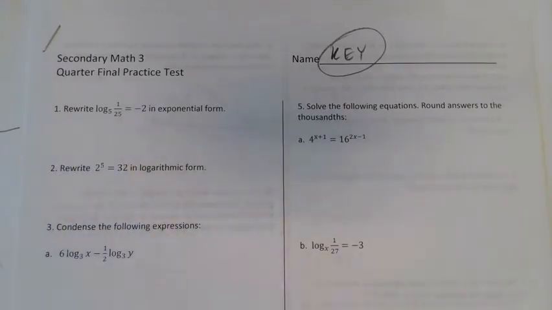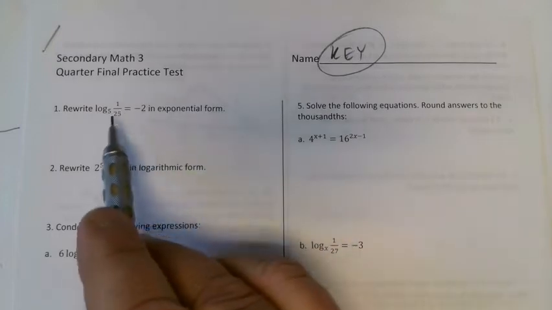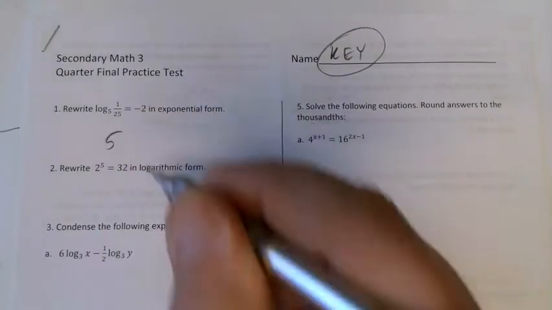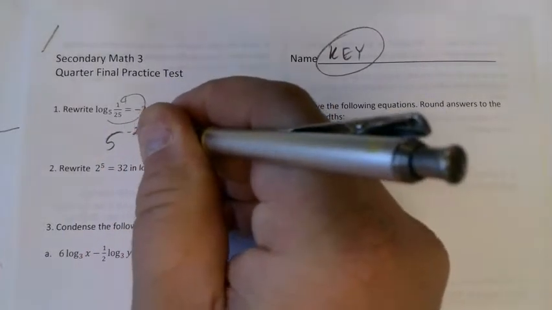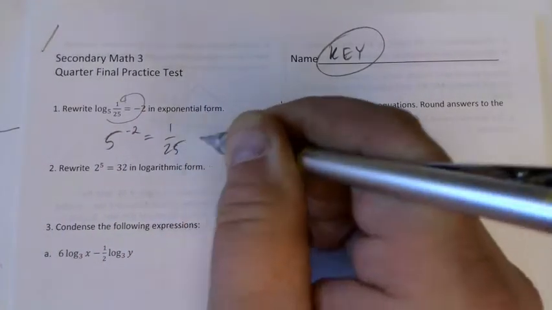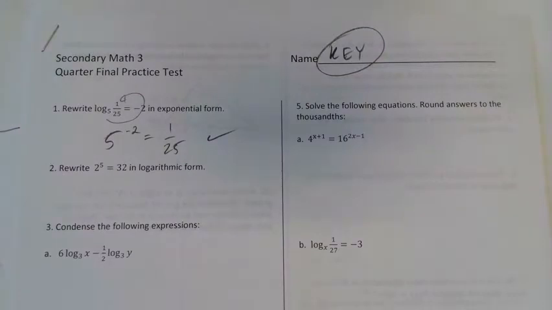First of all, rewrite this in logarithmic form. Remember, always start with the base. This is the 5, then kind of go in a circle, right? 5 to the power of negative 2 equals 1 over 25. That's it. Don't need to do anything else. Just rewrite it.